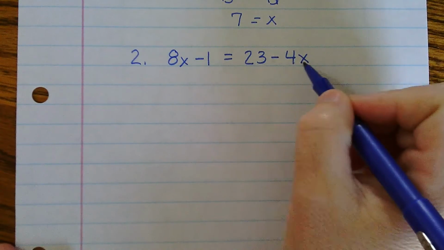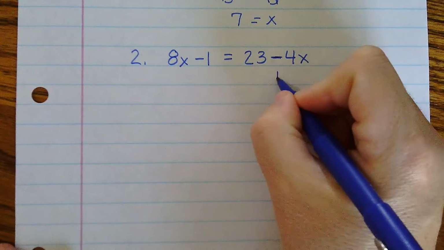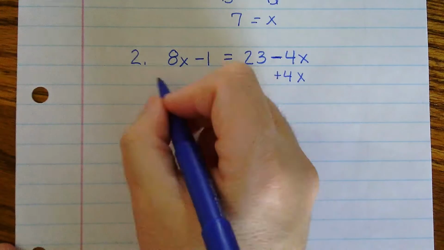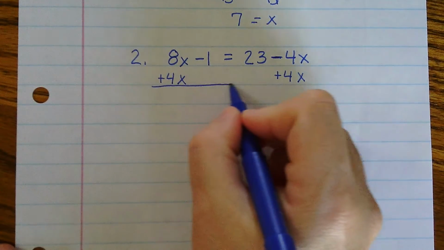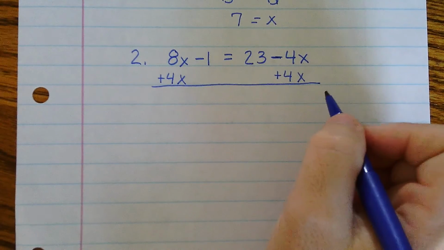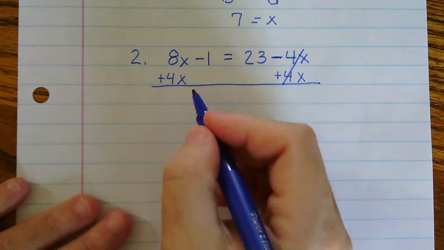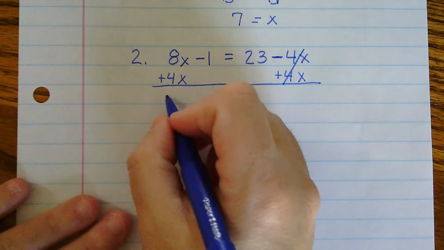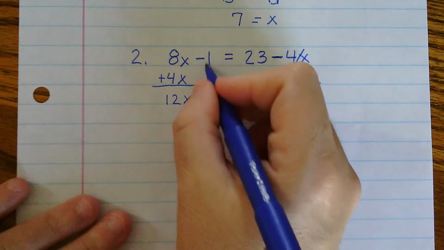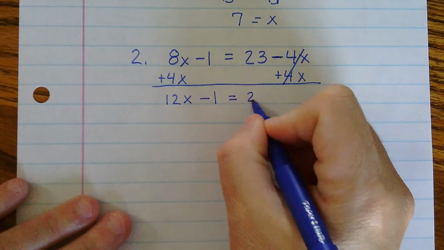So if I'm moving this 4x, because this is a minus 4x, I have to do inverse operation, so I'm going to add 4x to both sides. Do you have to start with the 4x? No, you could start with the 1, you could start with the 23, or you could even move the 8x if you want. In this case, it doesn't matter, but this is the way I'm doing it today. So I have 8 plus 4, and that's going to give me 12x. I'm going to bring down the minus 1, bring down the equals, and bring down the 23.